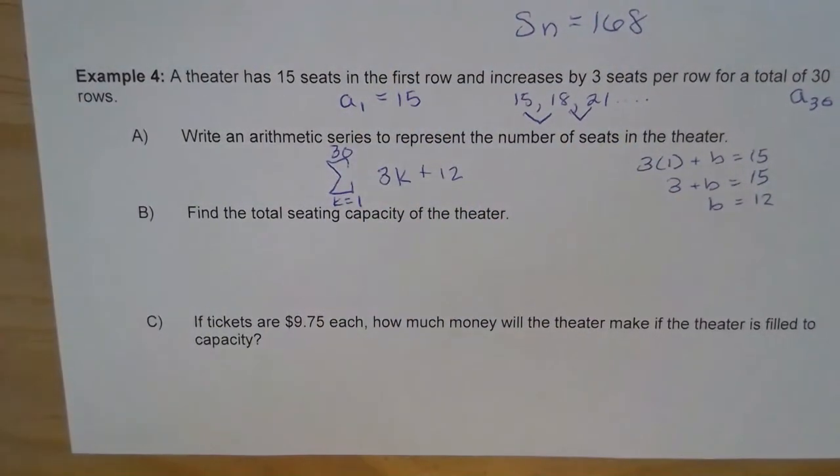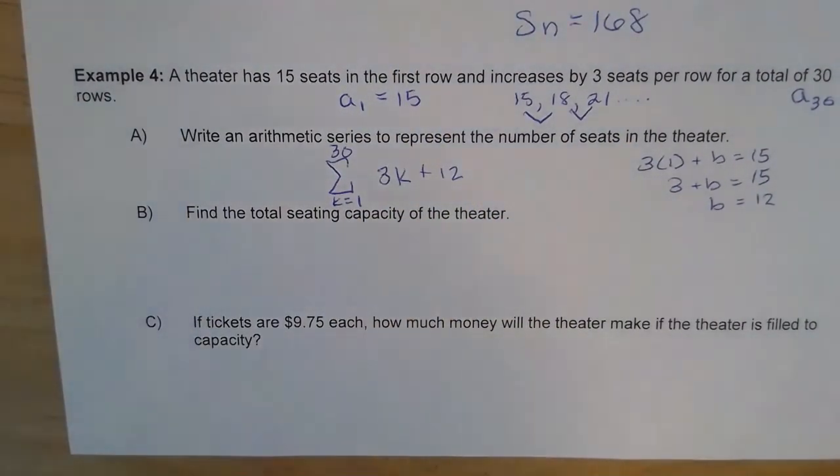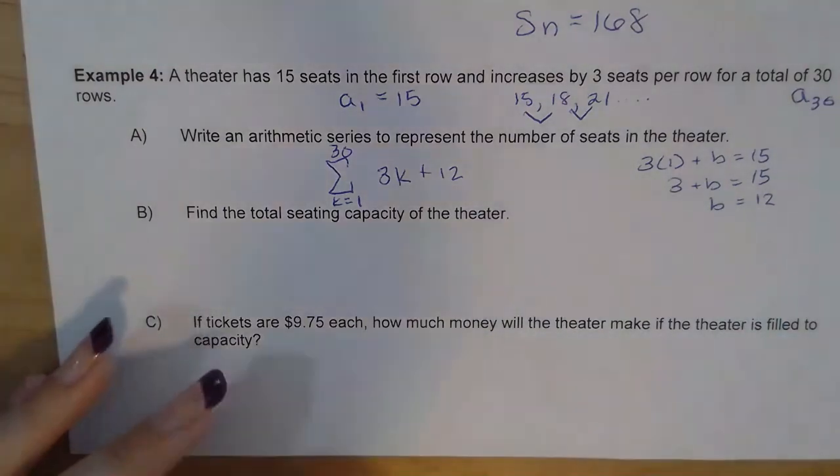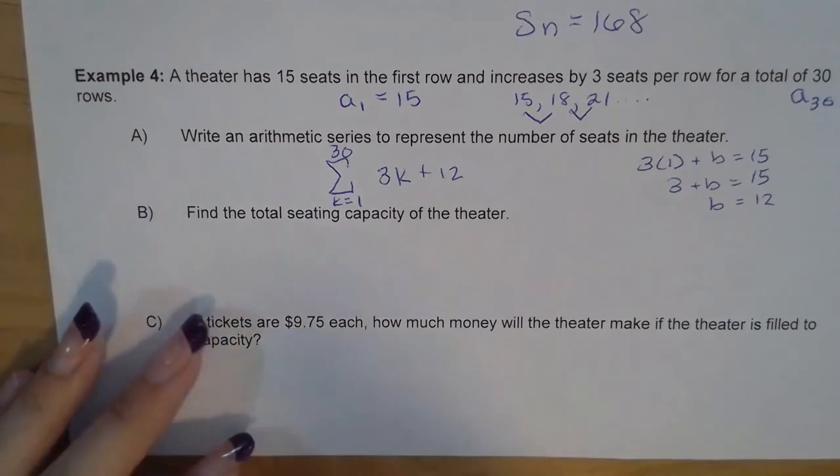Now what we're going to do is see what is the actual sum of it. What's going to happen with our theater if we filled up? How many seats are there? Now that would be kind of a pain to write out the 15 seats and 18, then 21, then 24, so on and so on, all the way to the 30th term because there's 30 rows, right? It's easier to do one of our equations.